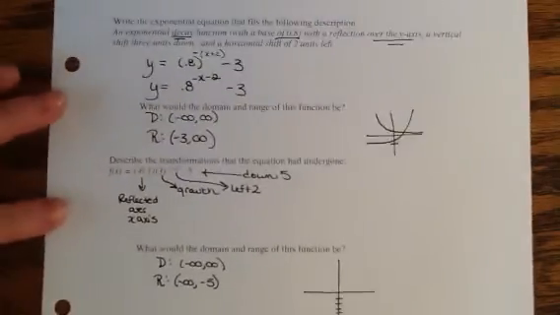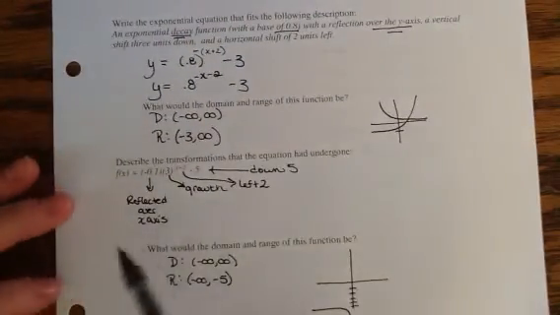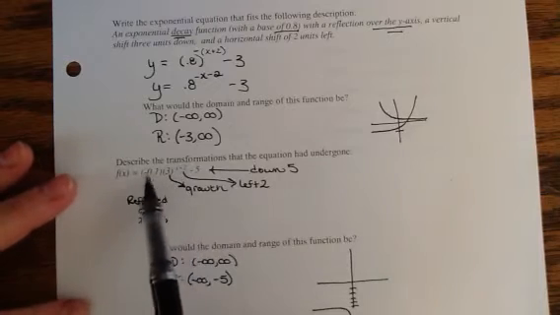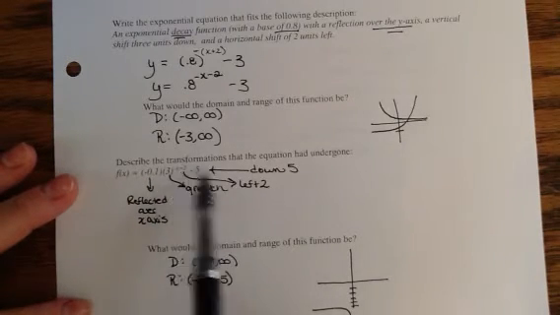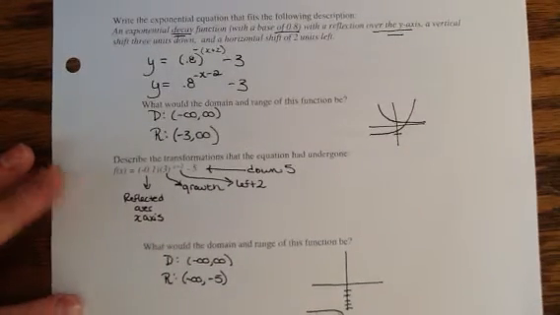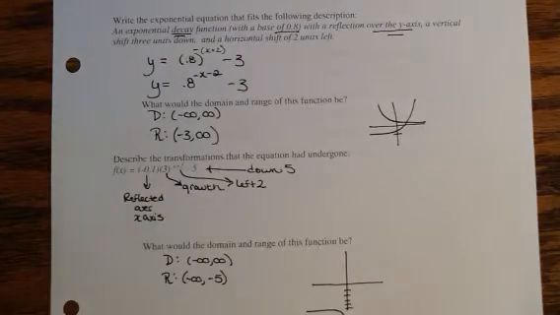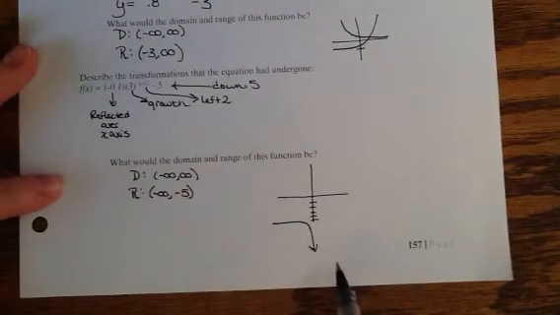So now you've done the bottom 2 problems, and for the first one we had to list everything that happened. So this negative made me reflect over the x-axis, this 3 tells me I'm a growth, this plus 2 means I went left 2, and this minus 5 means I went down 5. And then it asked me what my domain and range are, so I sketched a quick graph.